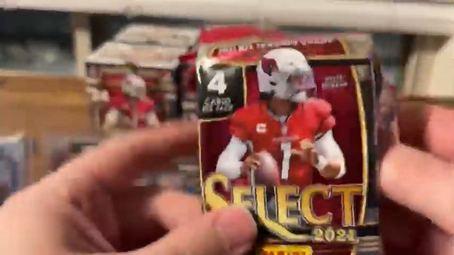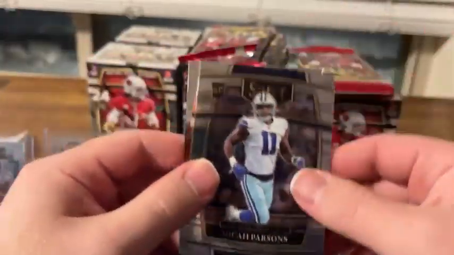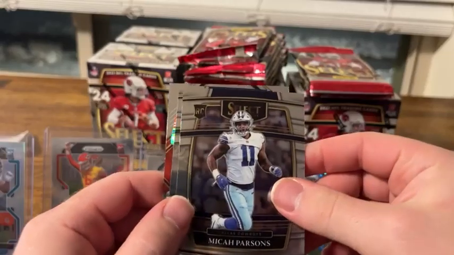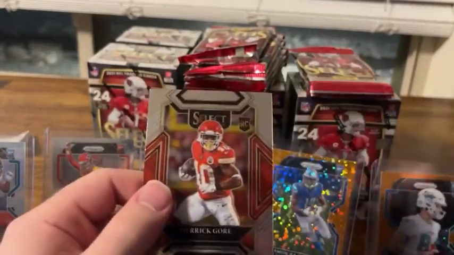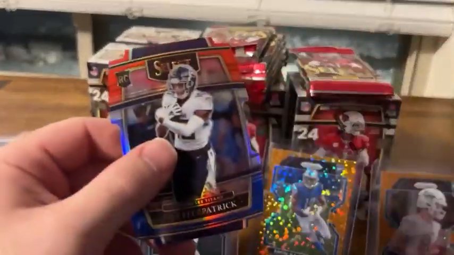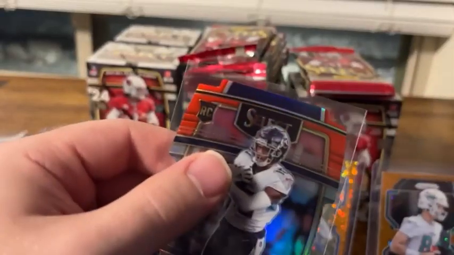Something I also forgot to add, like a reason why I do cancel breaks if they don't make their money back, is because I spend a very long time, Micah Parsons, Trevor Lawrence, Des Fitzpatrick, and Derek Gore, sorting and shipping out all of these cards.